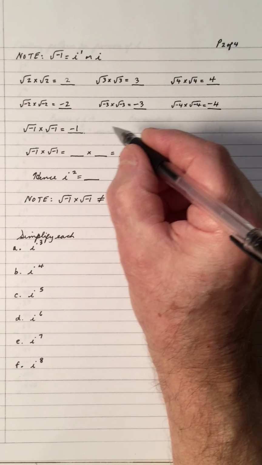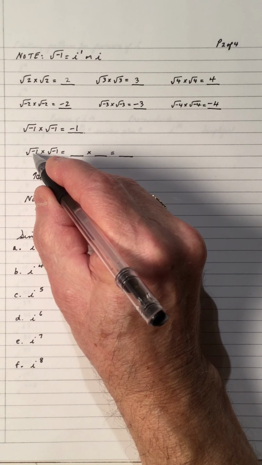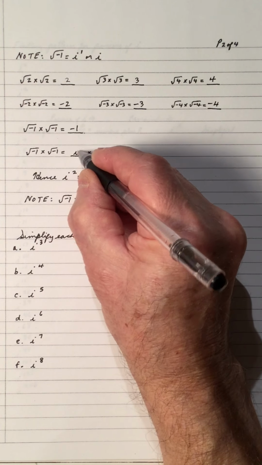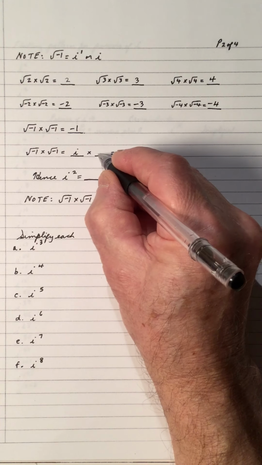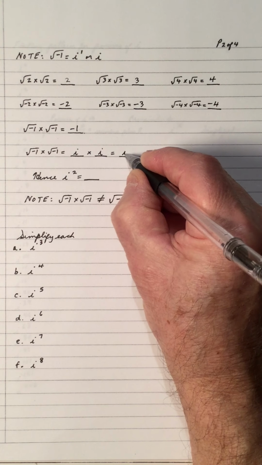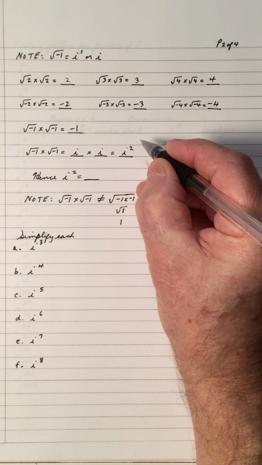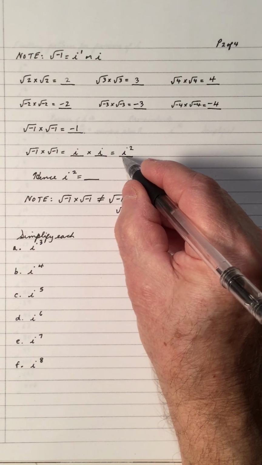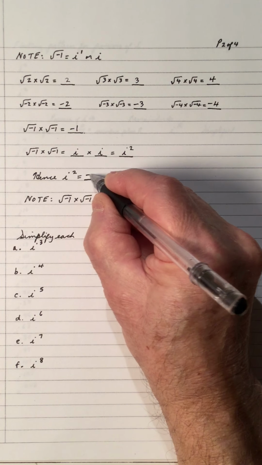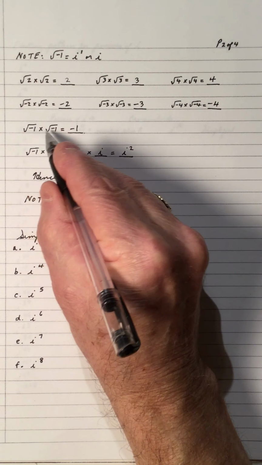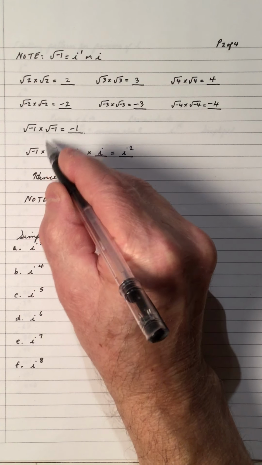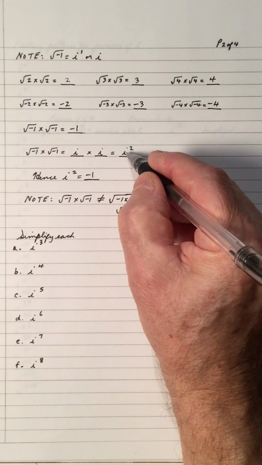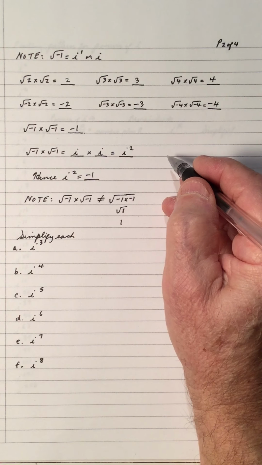Let's look at another way. The square root of -1 is i, and the square root of -1 is i, and that gives me i squared. Hence, i squared is -1. Notice these two are the same. So therefore, i squared must be -1.